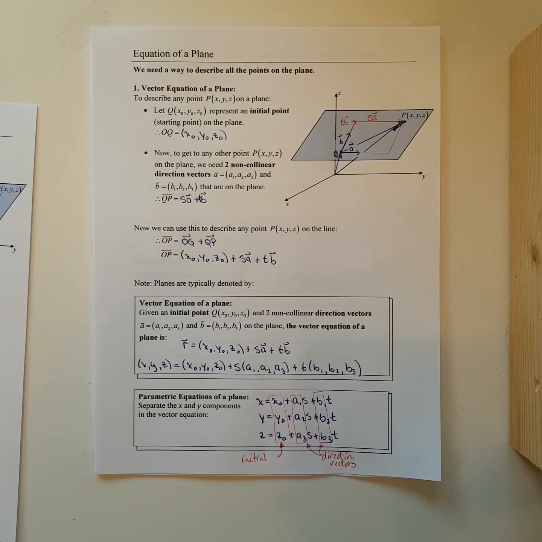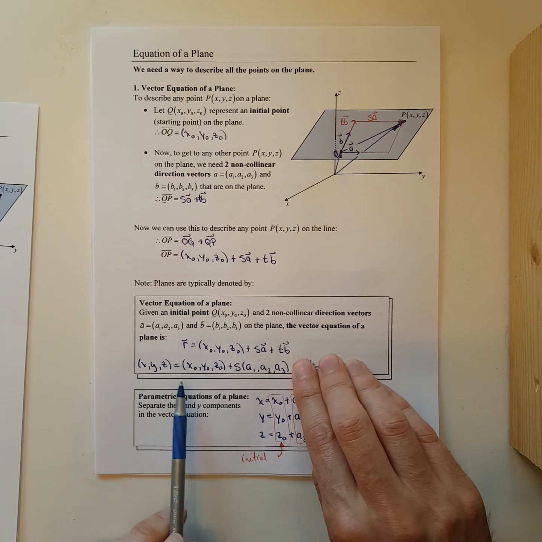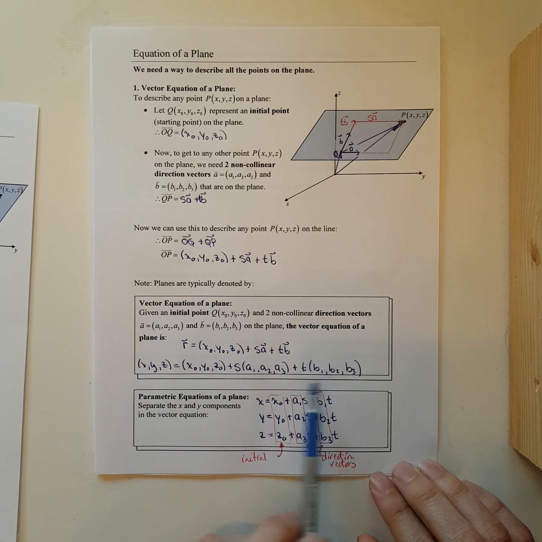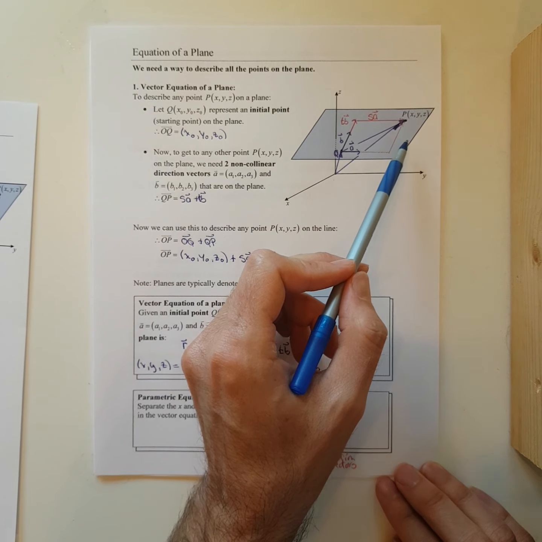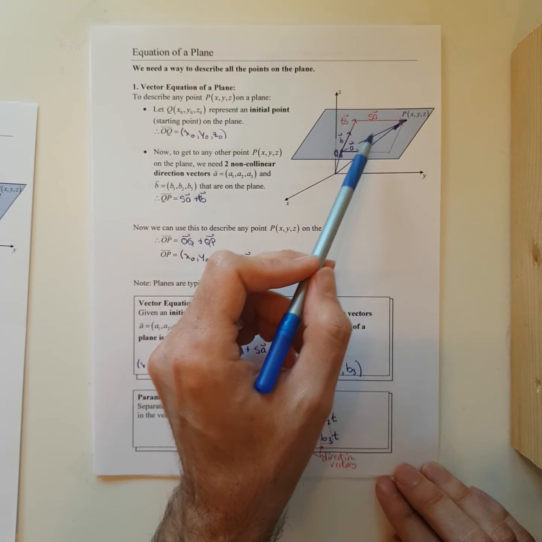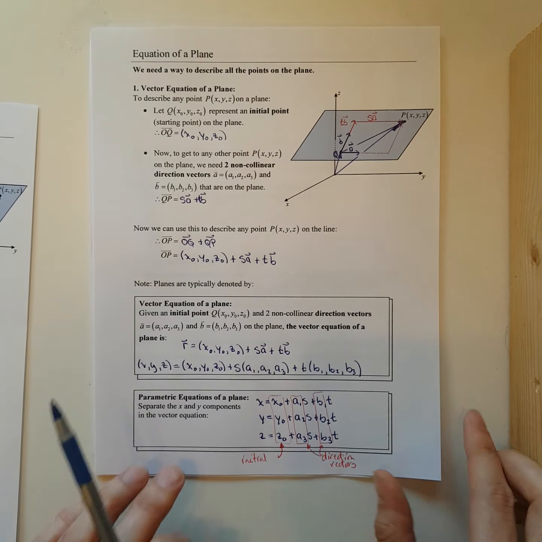So very similar to the vector equation of a line, the only difference here is that to find the vector equation of a plane, we now have to have two direction vectors. For a line, we only needed the one. For a plane, we now need two direction vectors. Again, the idea is because we're moving in two different directions on this plane, so we need two direction vectors to do that.